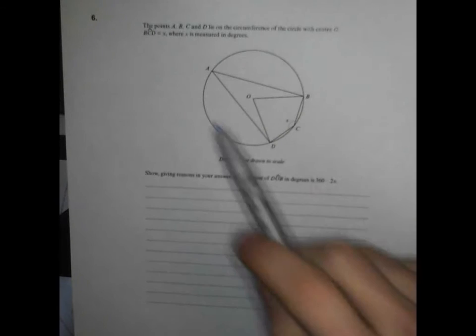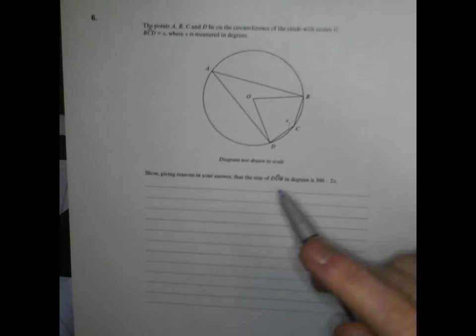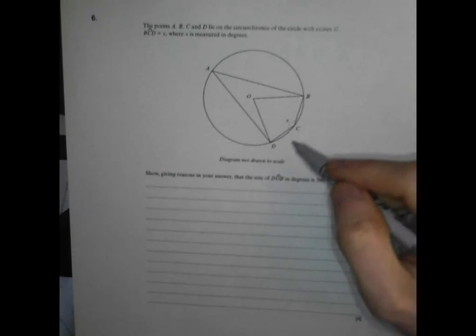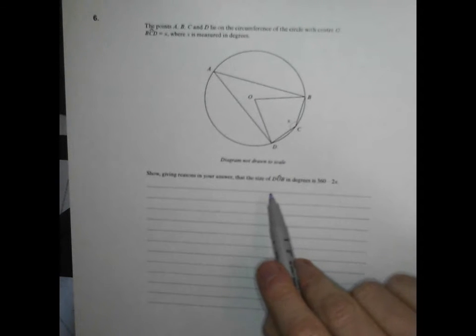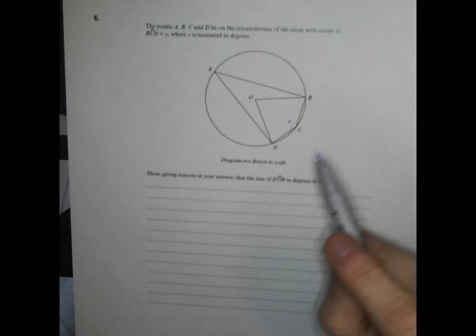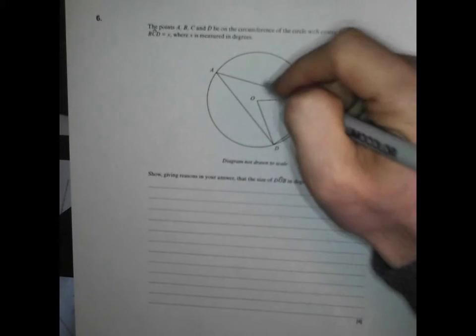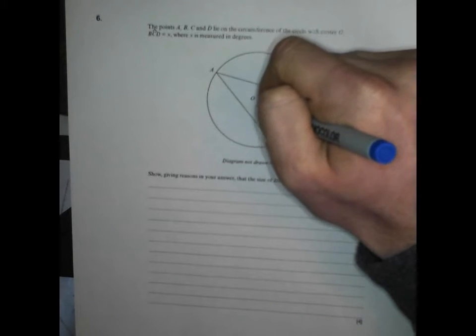Now, we get our first instance of circle theorems being fused together with algebra and a little bit of proof. Really challenging questions, but again, if you know your circle theorems and you know your algebra, it's not too bad to fuse the two together. The points A, B, C, D lie on the circumference of the circle. BCD is angle x. Show, giving reasons in your answer, that the size of angle DOB, so that angle there, is equal to 360 take 2x.